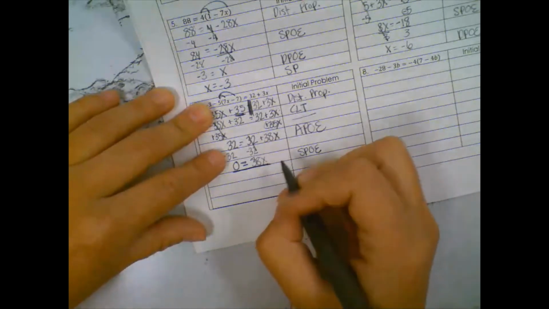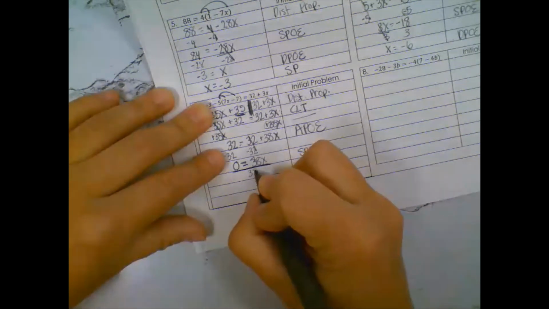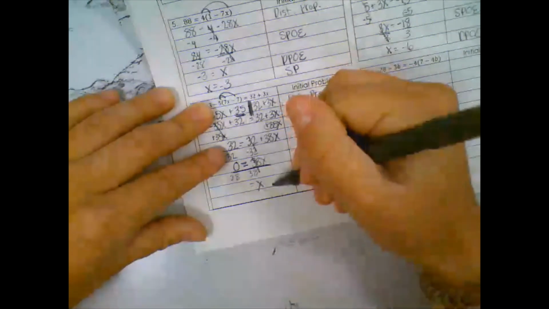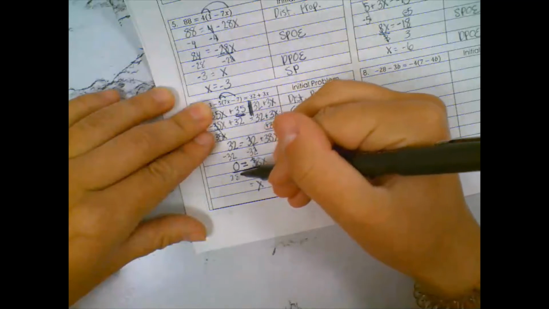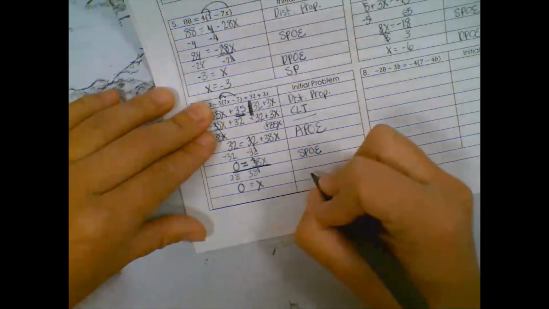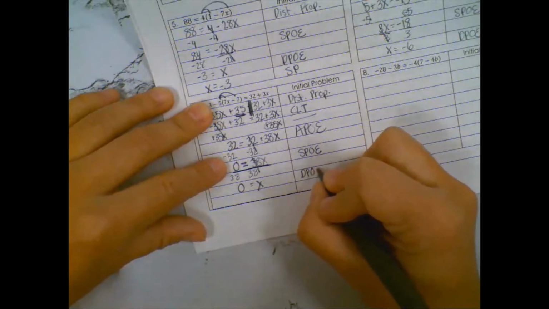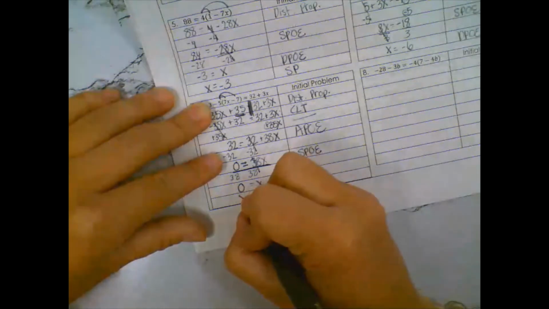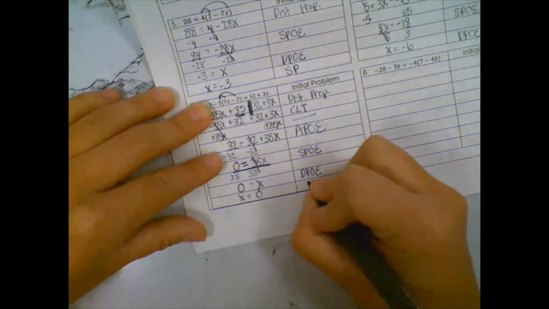So I have this 38x still. So I'm going to divide both sides by 38. x comes down, and then over here I have 0 divided by 38, which is just 0. So I got that by division property of equality. Now, last step, x is on the wrong side, so I need to flip it over. So I get x equals 0 by symmetric property.